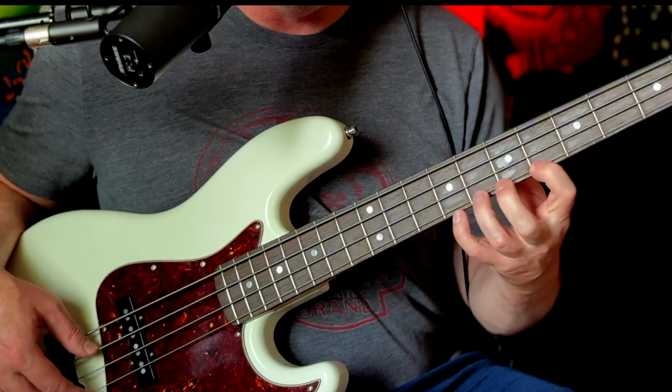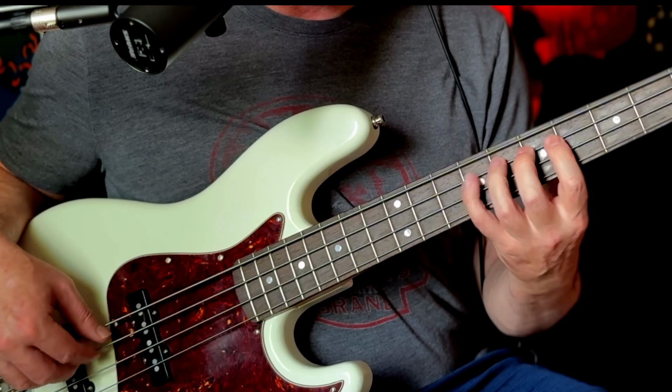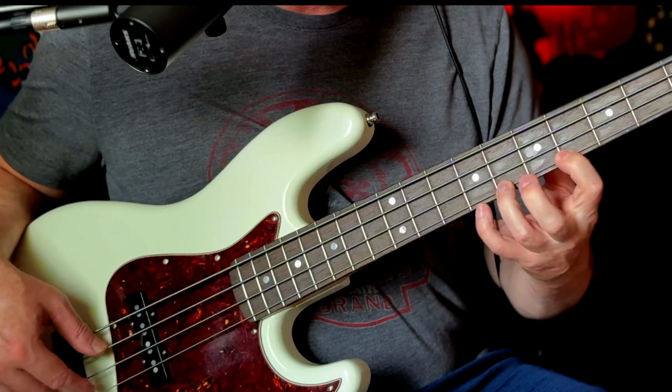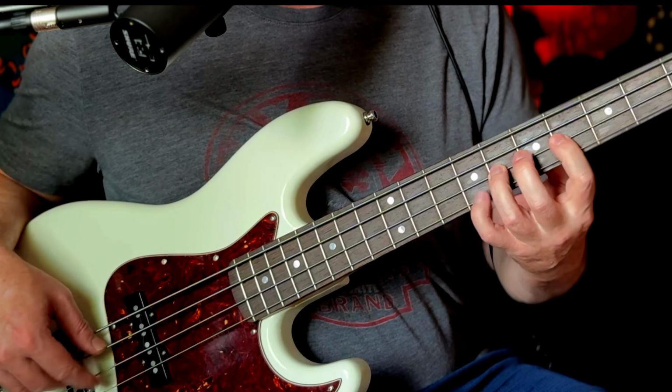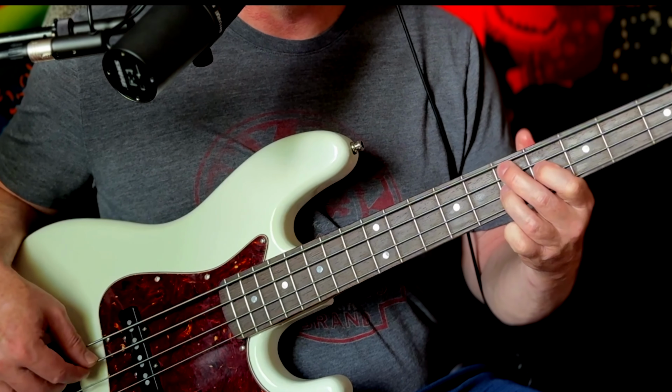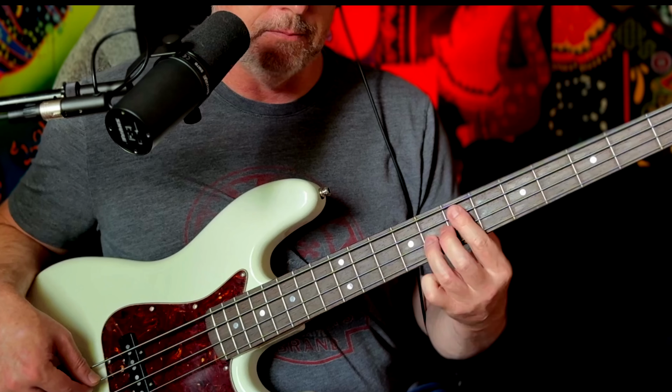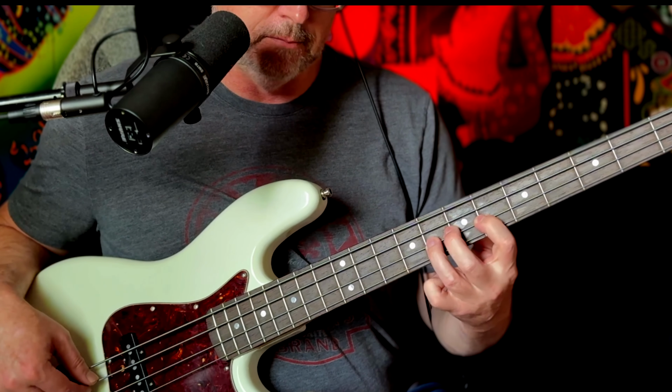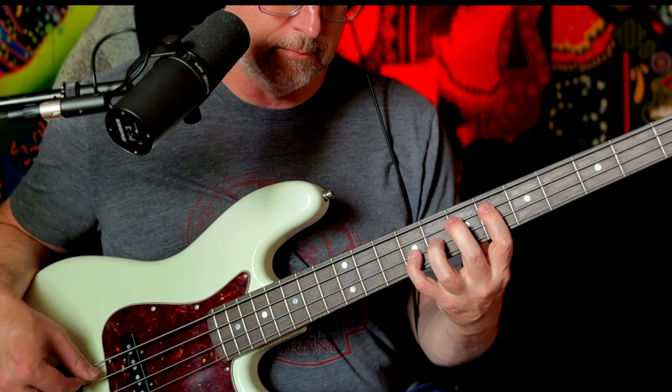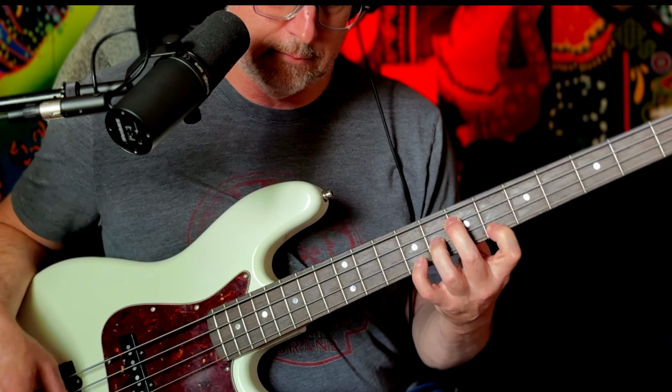So instead of playing that note, you would play this note. Which on its own sounds strange, but if you hear it in the context of a song, it doesn't sound so strange.